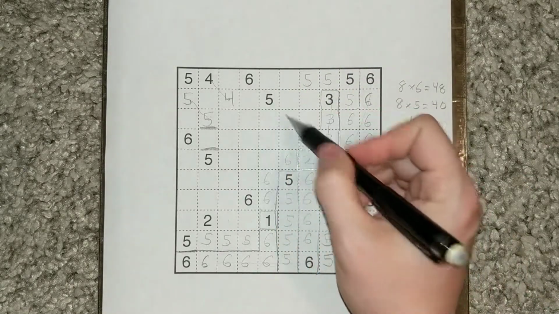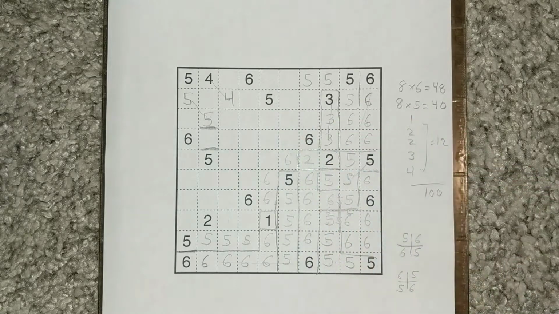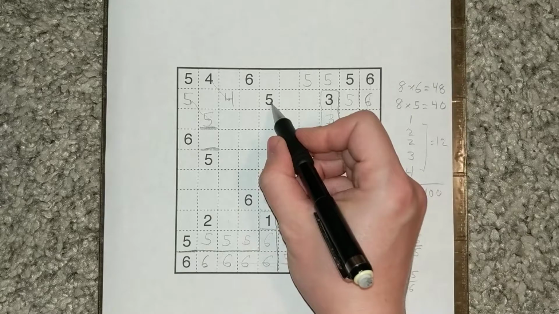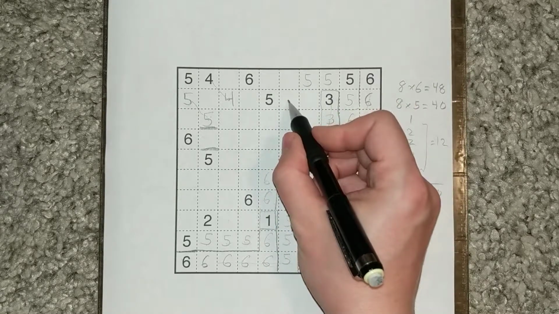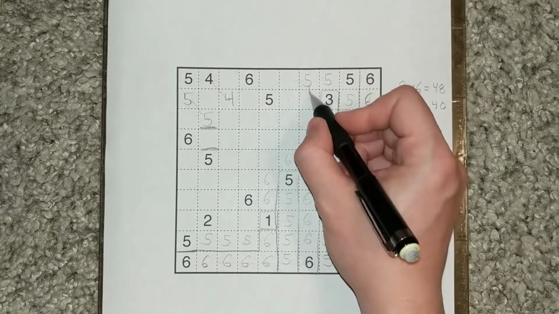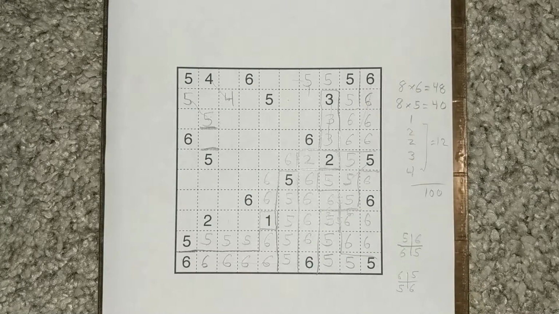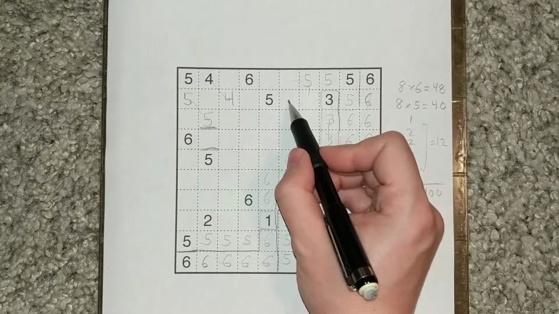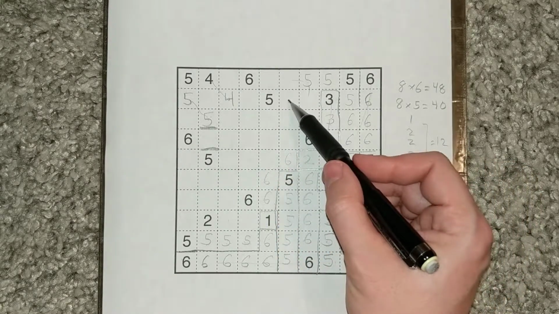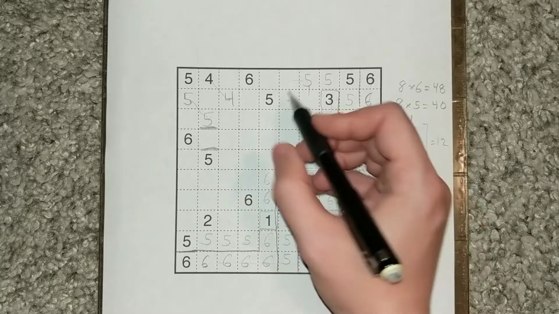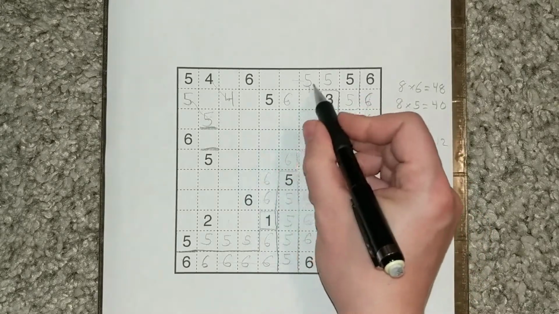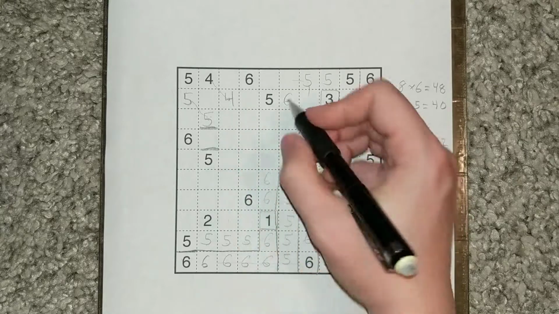We have a little more trickiness on this part to solve it. One thing that's useful at the start is to see that this 5 can't take this cell. That would cut off the option from one of the remaining ones coming in. A different way to say that is this digit must be a 6. Again, if it were a 5, it would create too large a group and no other number can reach it.